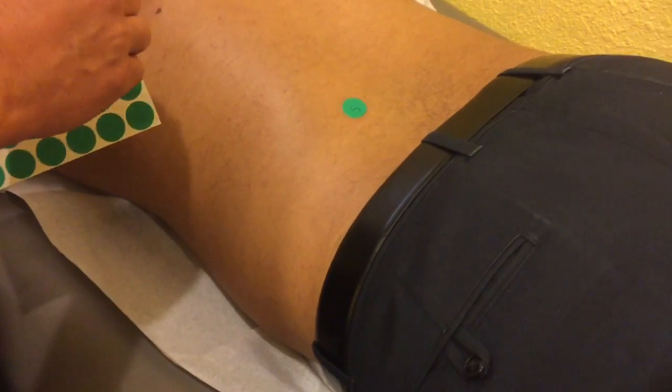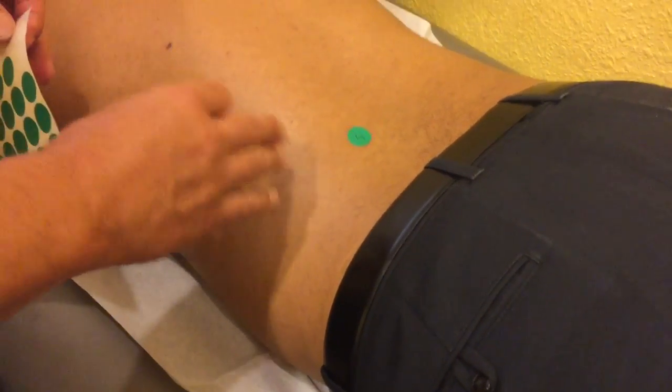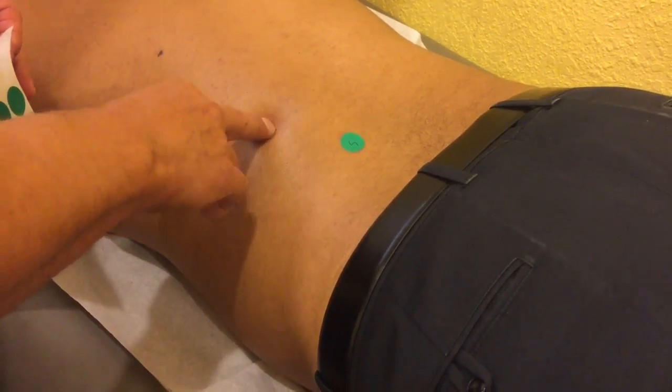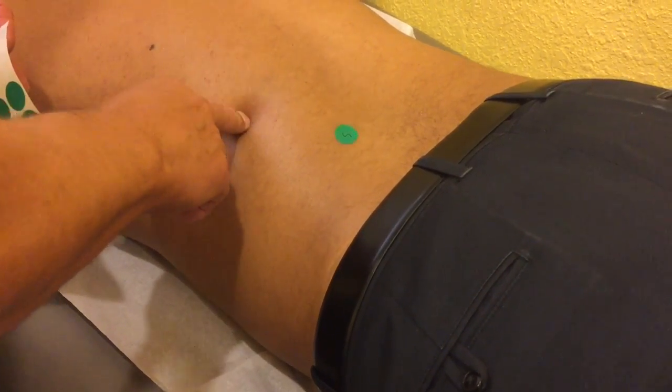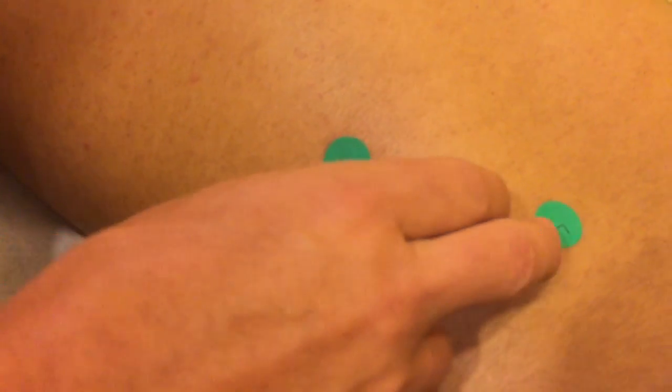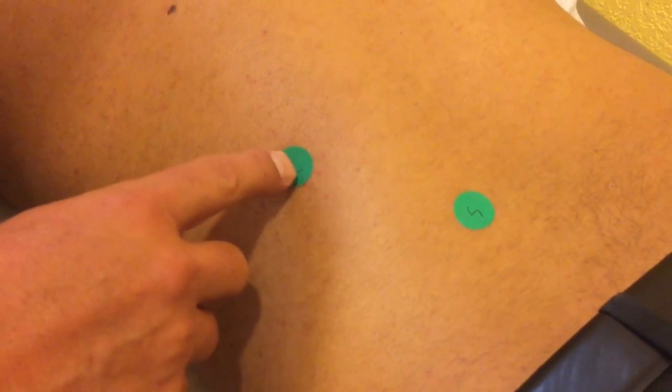Now we're going to find the control site. So we want to find a site that has no tenderness. That's typically going to be rating a 0 or 1. Is this tender at all? No, that's good. Okay, so this will be our control site. So these are going to be sites that we're going to use for testing. This is going to be a symptomatic site and a control site.